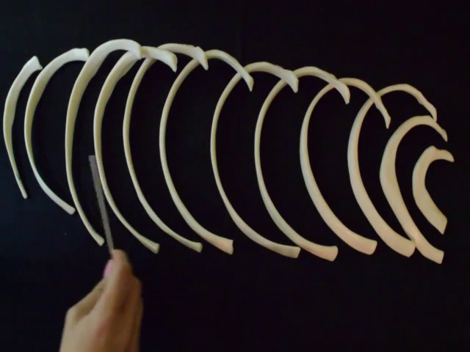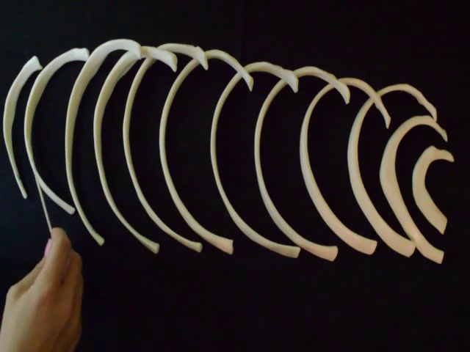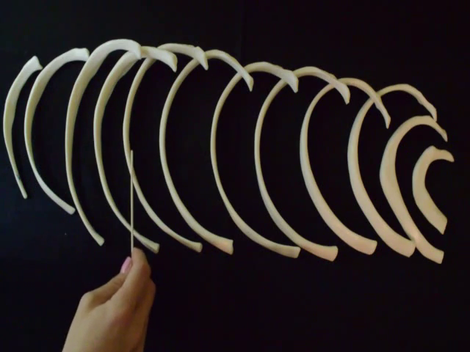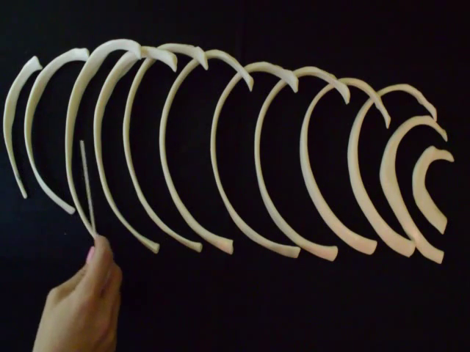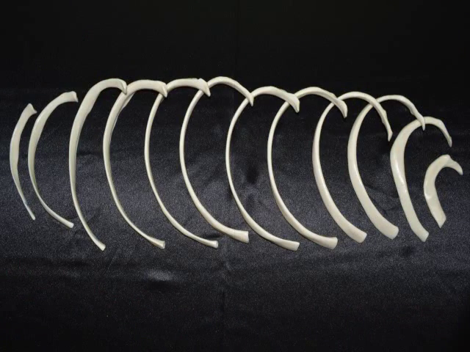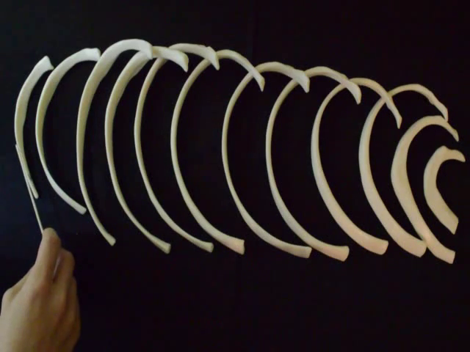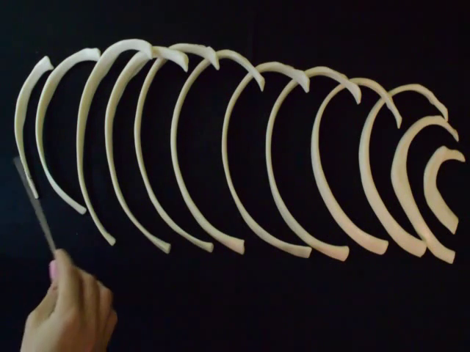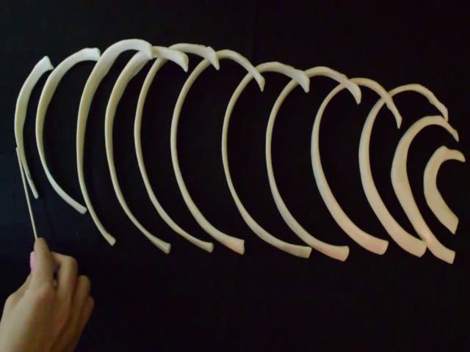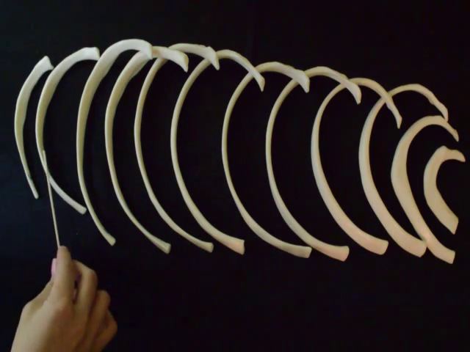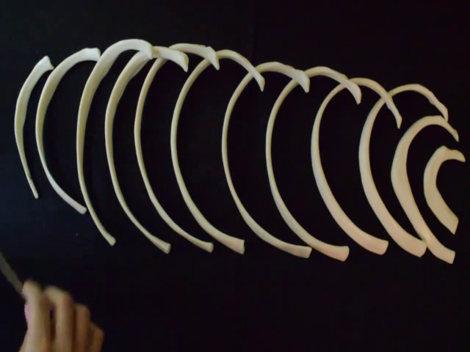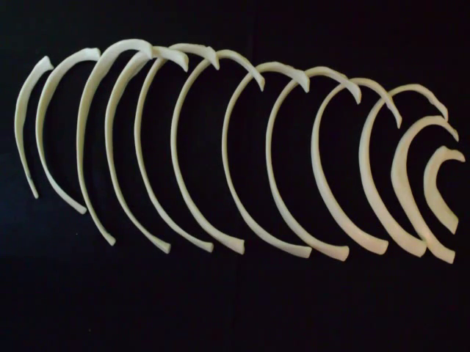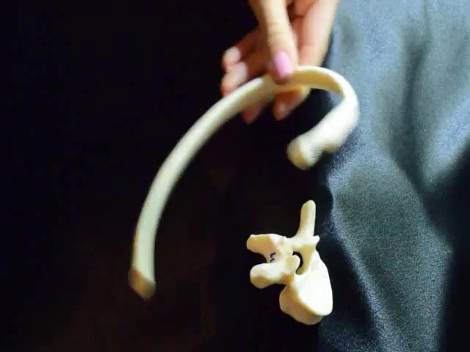The inferior 5 ribs, which are numbered 8 through 12, are called false ribs because they attach to the sternum indirectly or not at all. Among false ribs, there's a distinction. Ribs 11 and 12 are called floating ribs or vertebral ribs due to lack of anterior attachment. Instead, their costal cartilages lie embedded in the muscles of the lateral body wall.